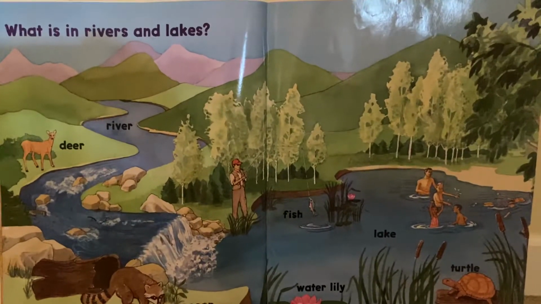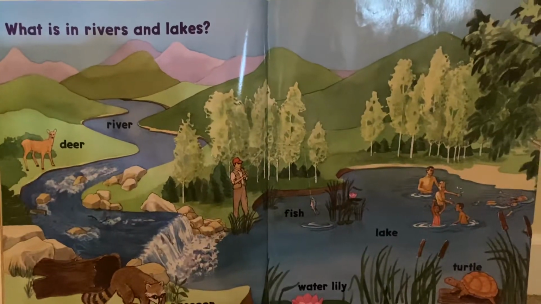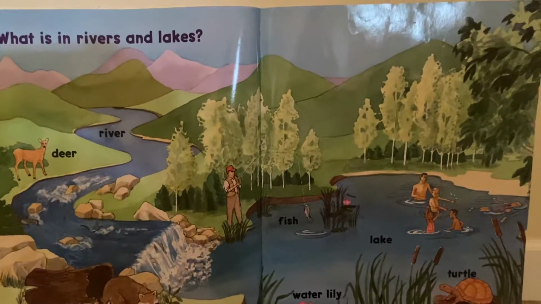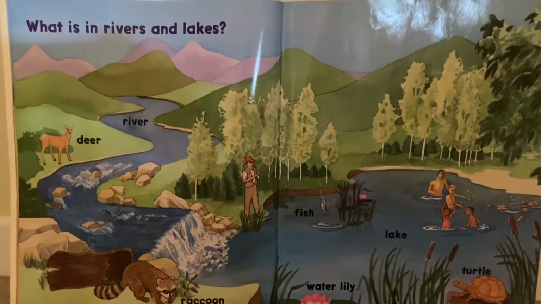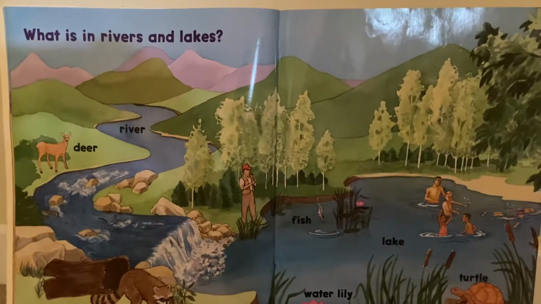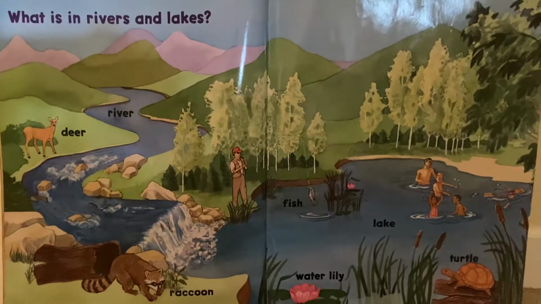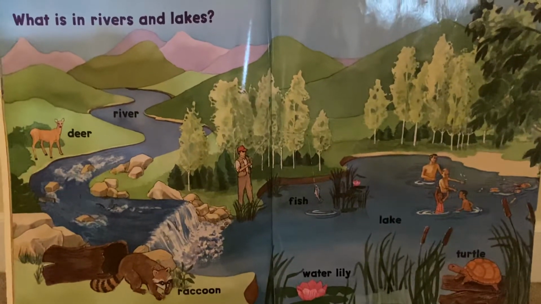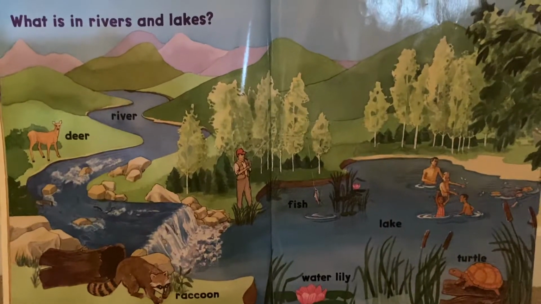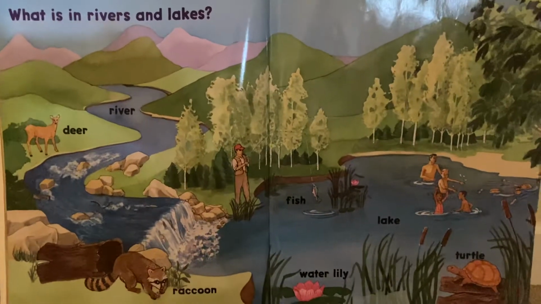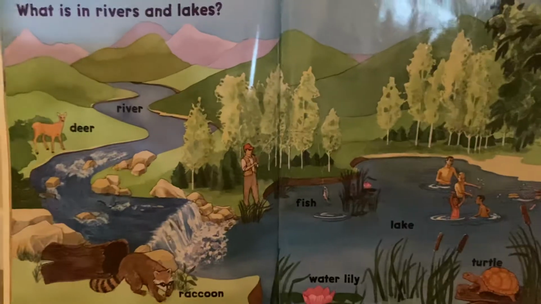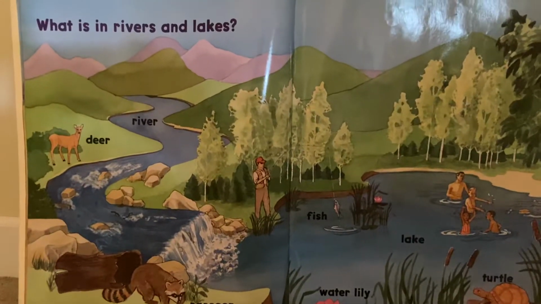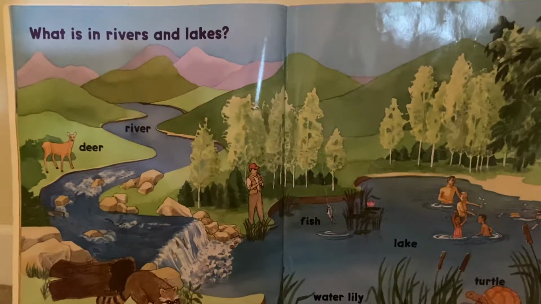So we've been exploring the land around us. We have learned about mountains, valleys, lakes, rivers, soil, and rocks. In this lesson, I want to focus on the bodies of water around us and how they provide us with natural resources. So natural resources are anything that people can use that comes from Earth. So that could be the soil, rocks, air, and water.